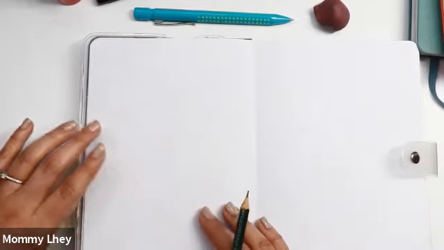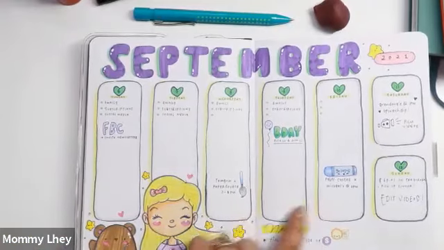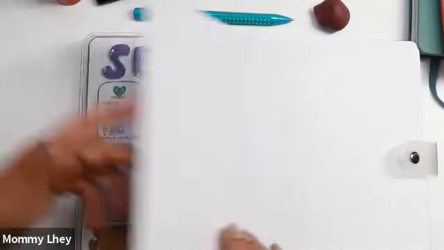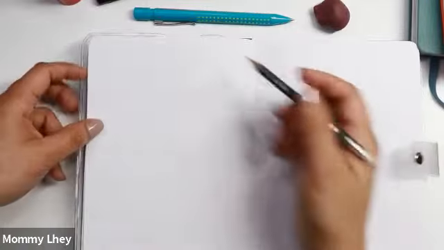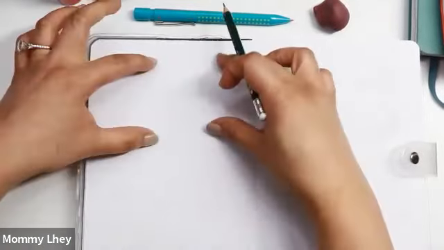One would be for to-dos and lists and all that. I know I changed my mind, right? Because I said I wanted it this way. I think we're going to change it this time. All right, so be patient with me here. So we're going to do 4 boxes.